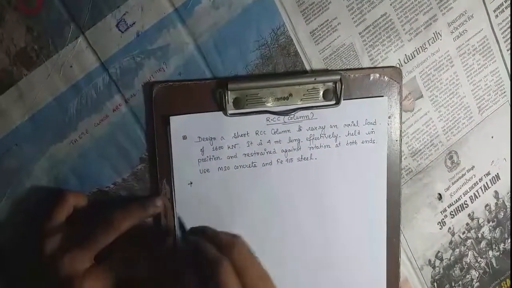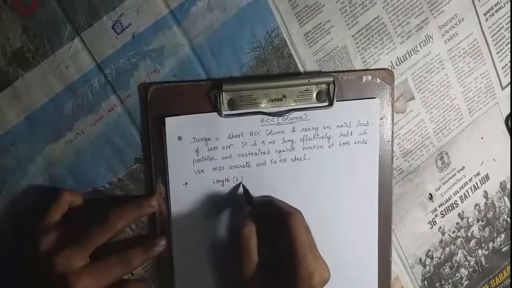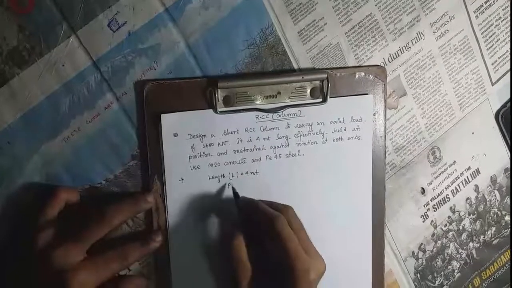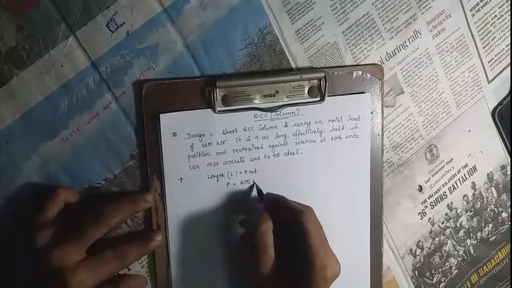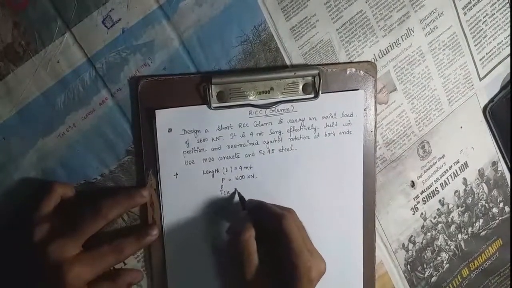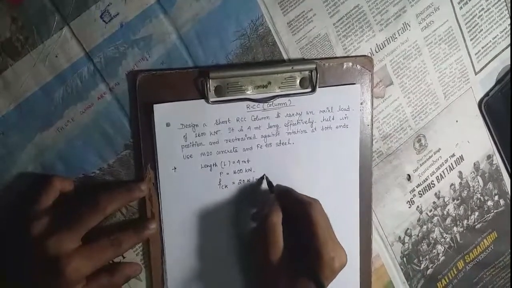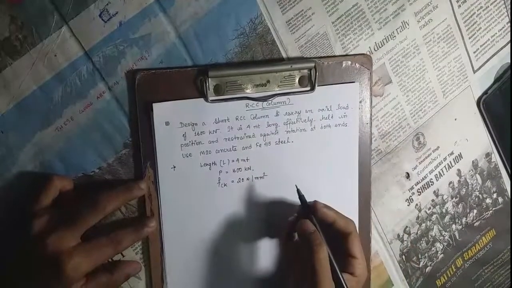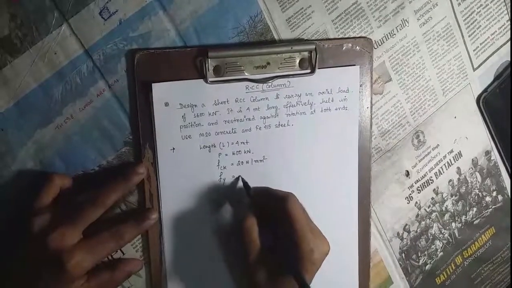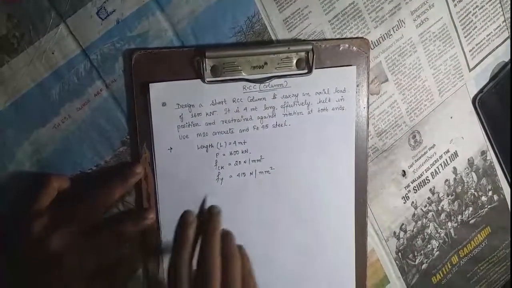From here we can take its length as 4 meter. The load P is 1600 kilonewton, and we know that FCK for M20 concrete is 20 Newton per mm square. The FCK is the characteristic compressive strength of concrete, and Fy, the characteristic strength of the steel, here is 415 Newton per mm square. It is given up here.